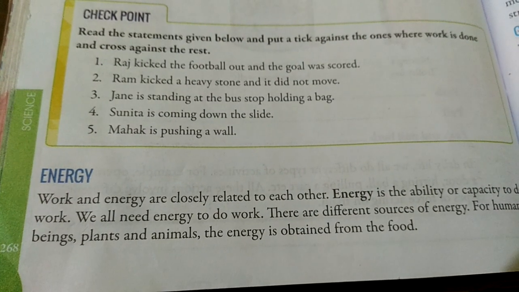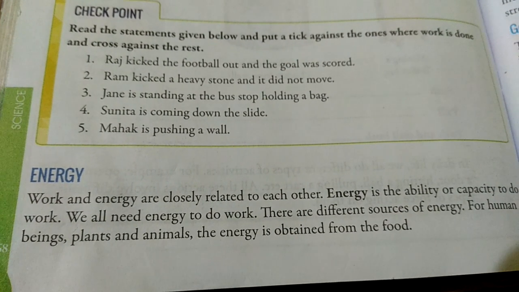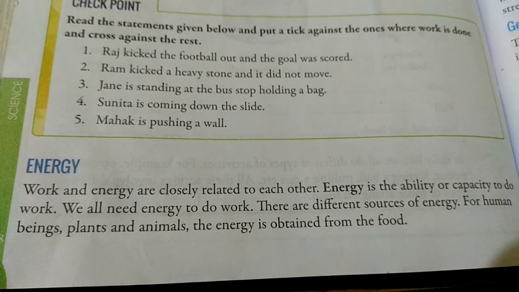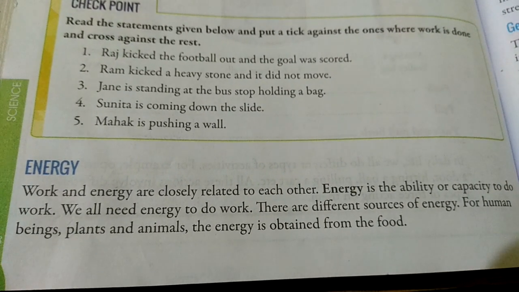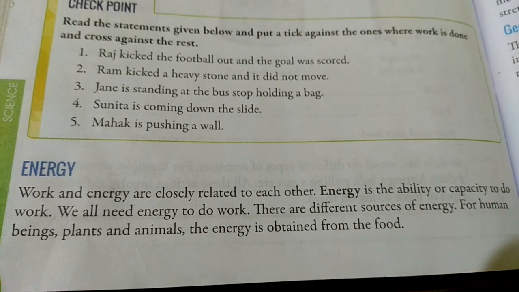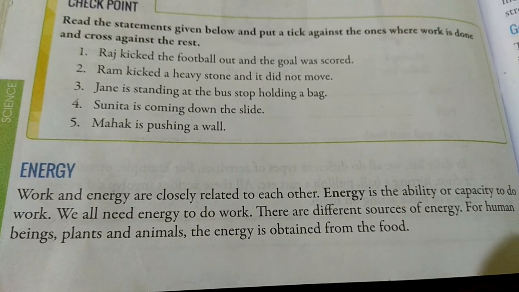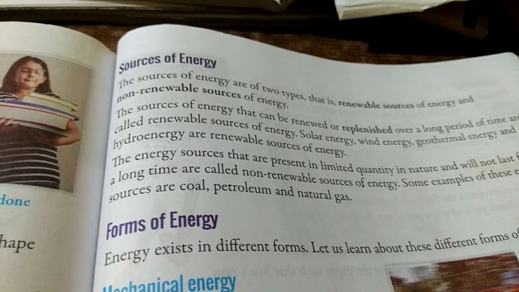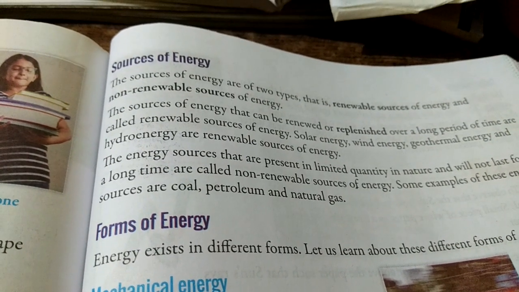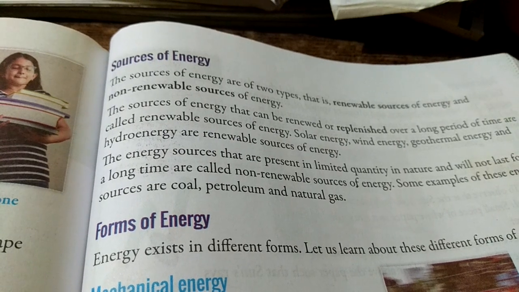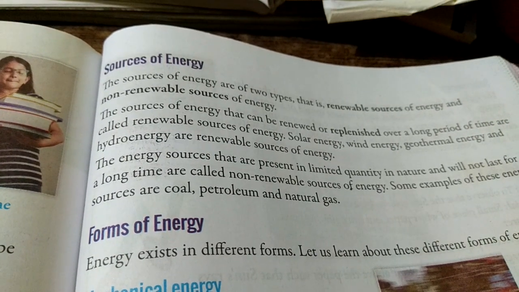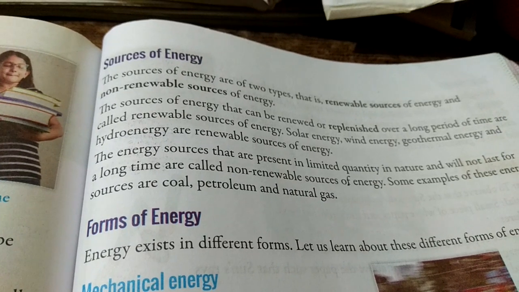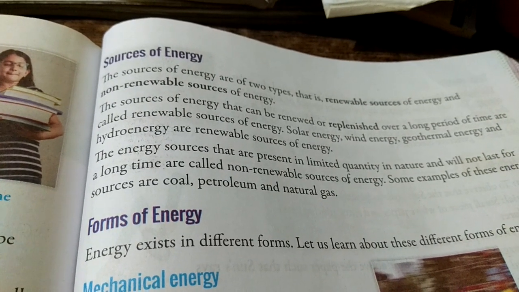We all need energy to do work. There are different sources of energy. For human beings, plants, and animals, the energy is obtained from the food we eat. Next comes the sources of energy. The sources of energy are of two types. First one is renewable source of energy and the second is the non-renewable source of energy.